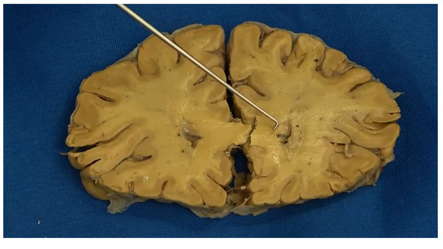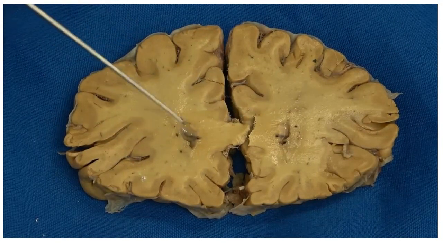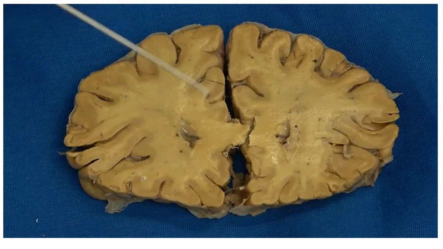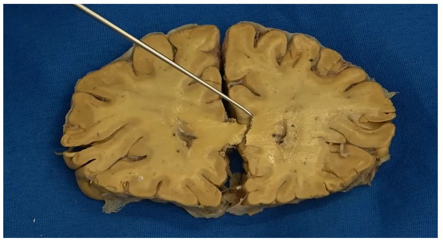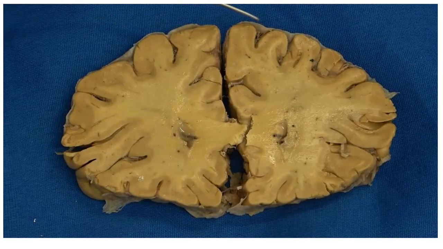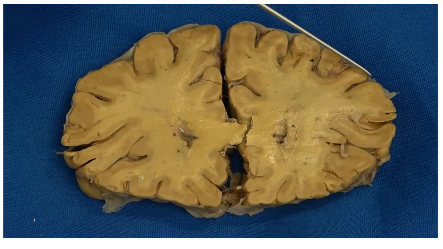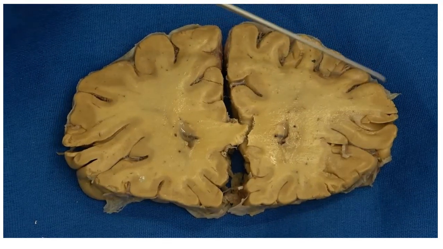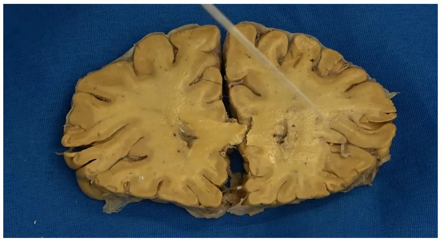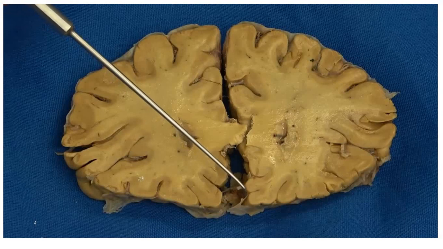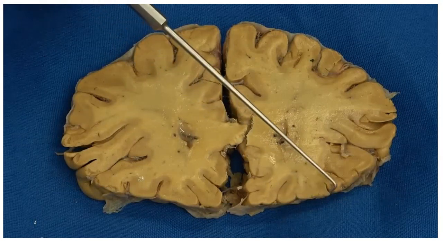You can already, of course, detect the corpus callosum, the anterior horns of the lateral ventricles, the cingulate gyrus, the superior frontal gyrus, the middle frontal gyrus, the inferior frontal gyrus, and the straight gyrus, and laterally to the straight gyrus, the orbital gyri.